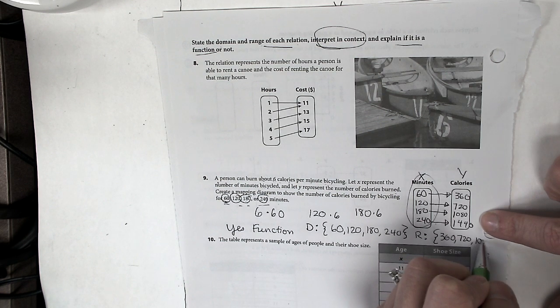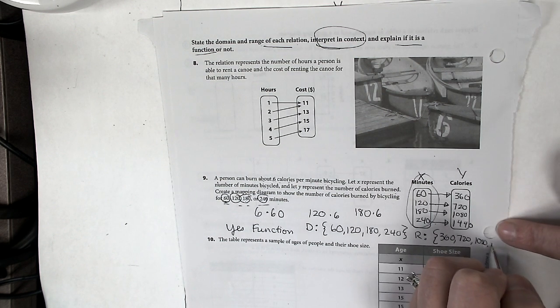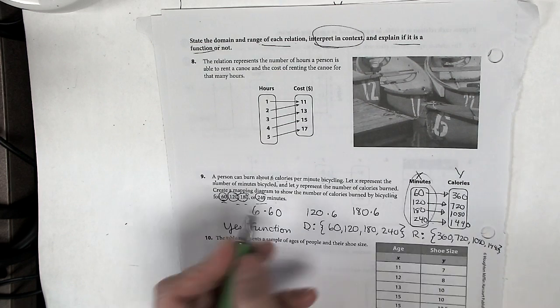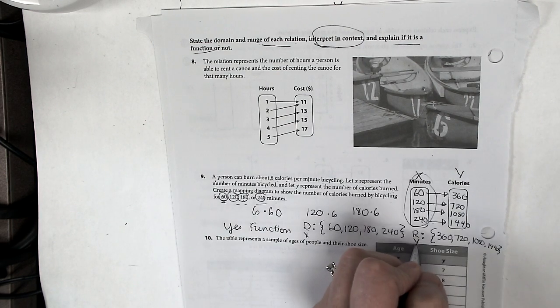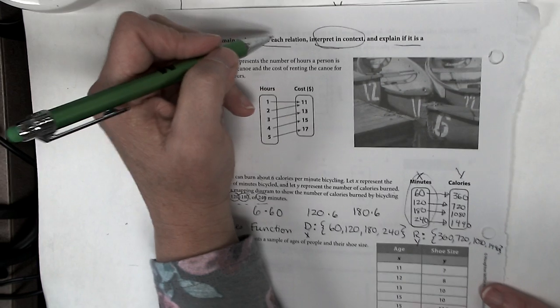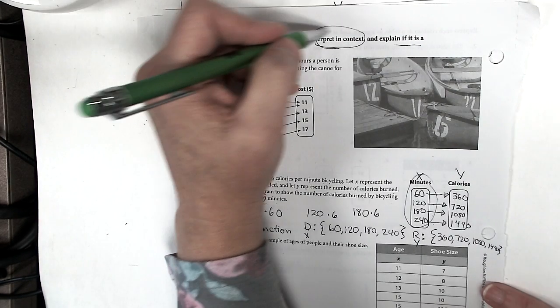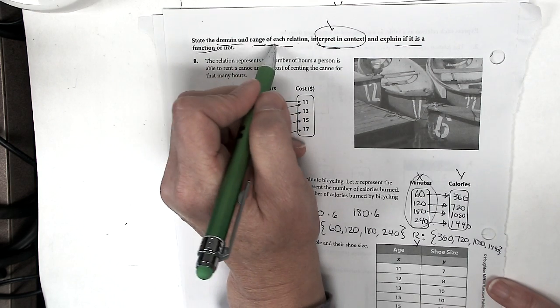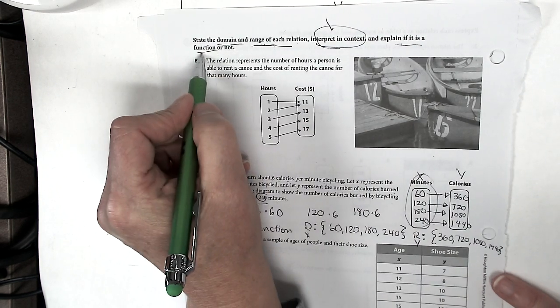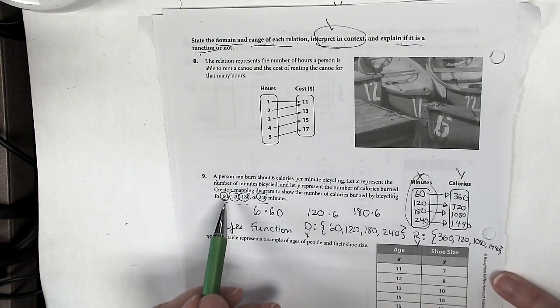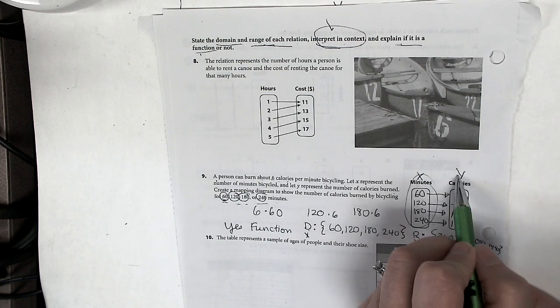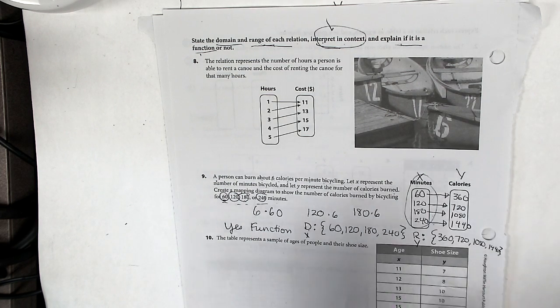Now the last bit of information that we have to do is interpret the context. So we've done the domain and range, and we've explained whether it's a function. So interpreting the context. Interpreting the context just means telling what the value of x represents and what the value of y represents. So the value of x represents minutes that have gone by, and calories that are burned.